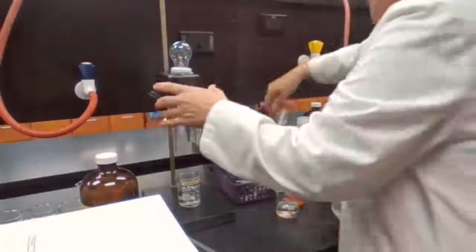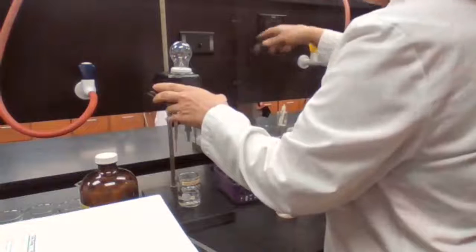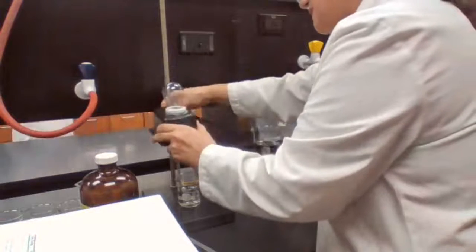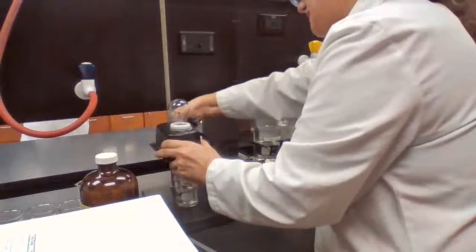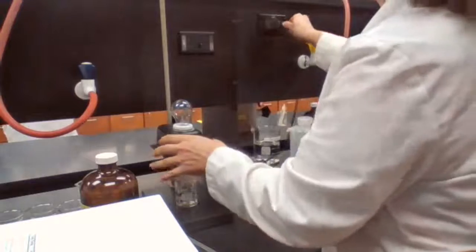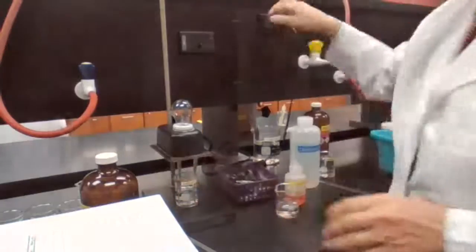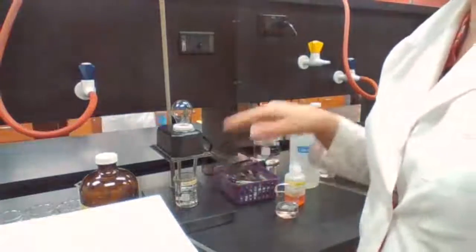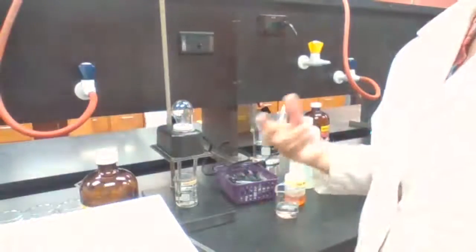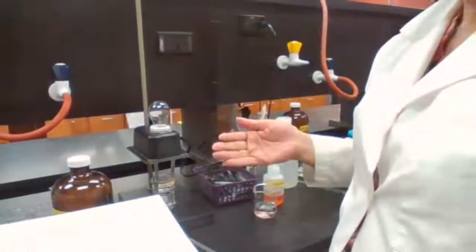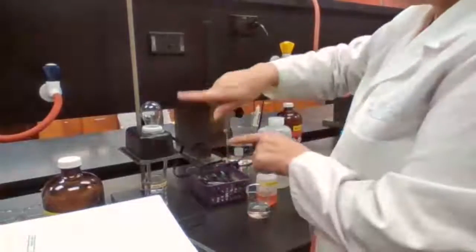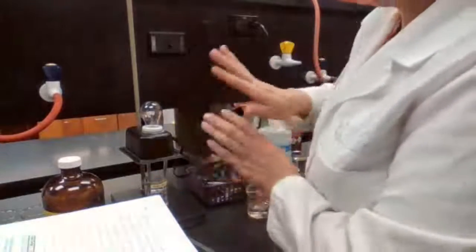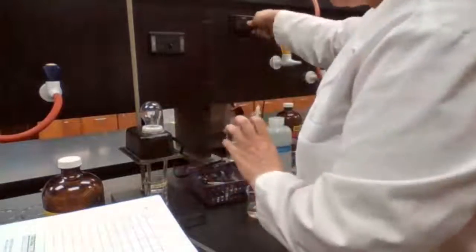Okay, with the glacial acetic acid, we are going to see if it's going to conduct electricity or not. So glacial acetic acid means pure acetic acid with no water, no ions. So acids do not act as acids unless they are inside the water. So glacial acetic acid would be non-electrolyte.